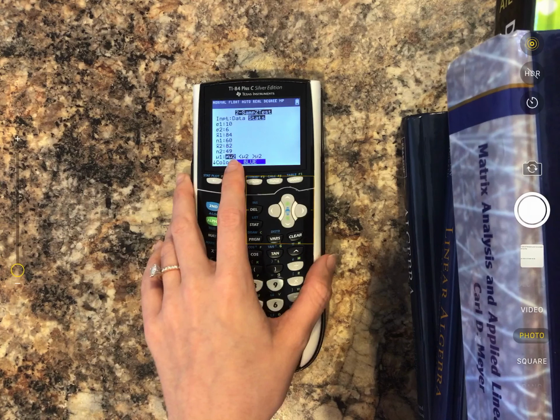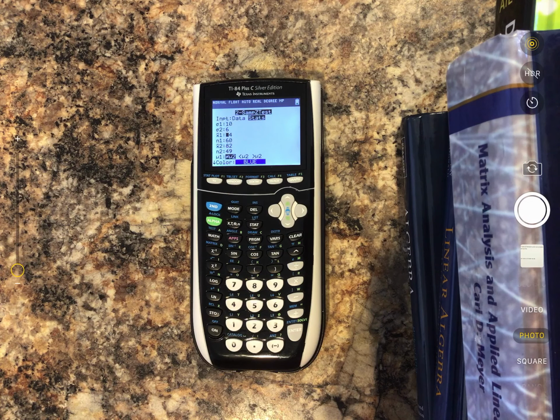In this problem, we had a difference. We wanted to see if mu1 minus mu2 was different than 0. If you change that around, that means mu1 does not equal mu2. And then you're going to go down here and calculate. And this is what we get.